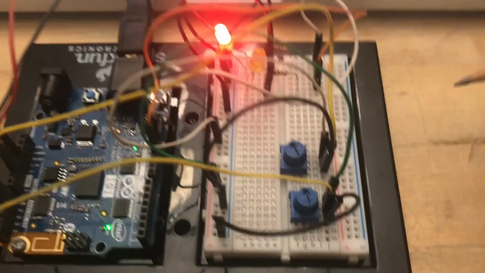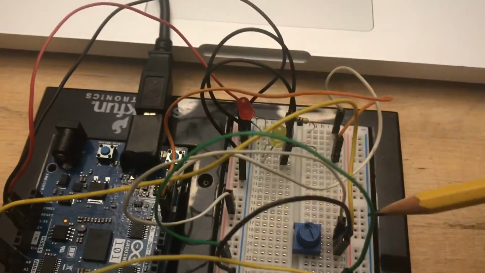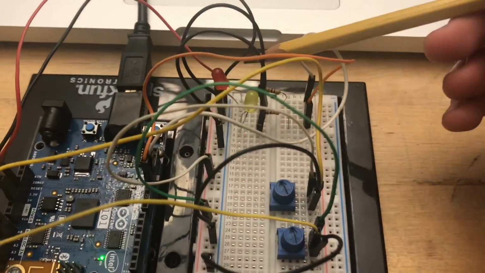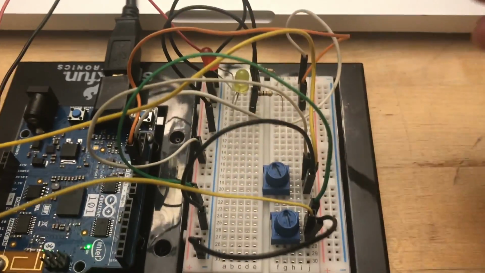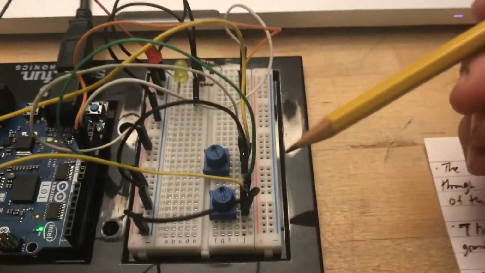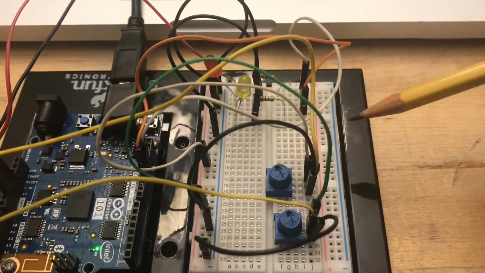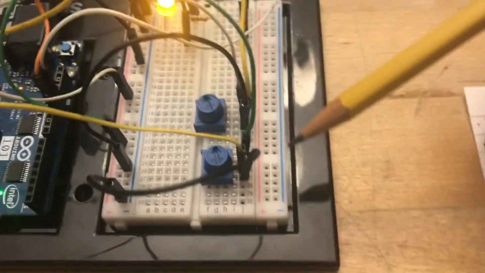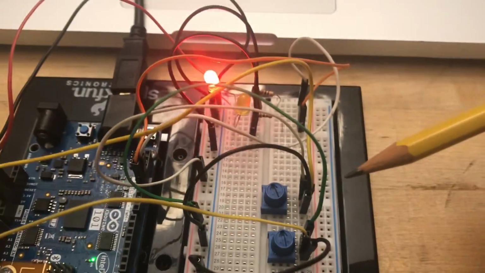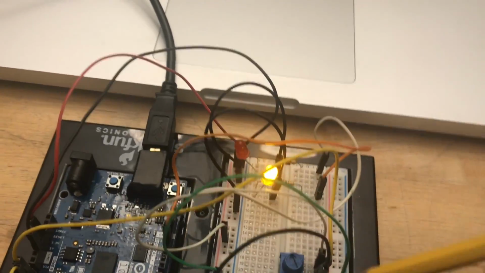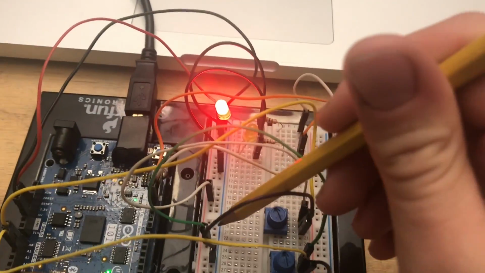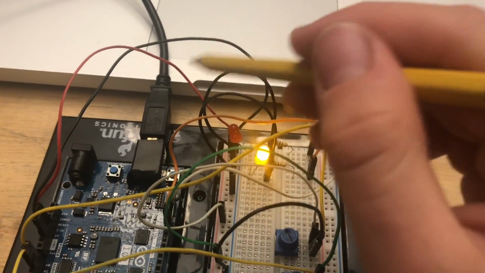And then we move down to the potentiometers. Potentiometer 1 controls the red LED. Potentiometer 2 controls the yellow LED. Same wiring for potentiometer 1 as before. For potentiometer 2, the green wire connects the potentiometer to the power strip here, which is connected by the red wire to 3.3 volts.